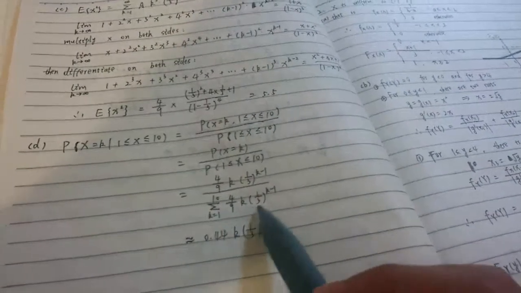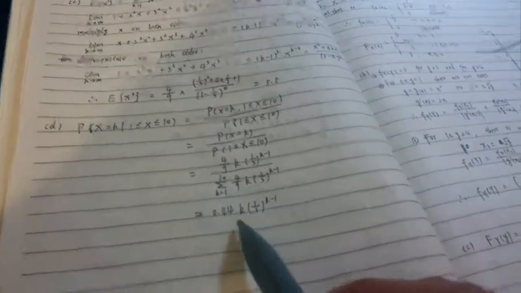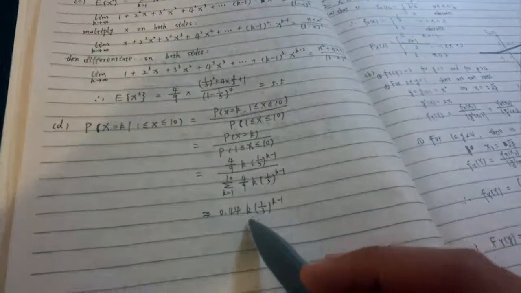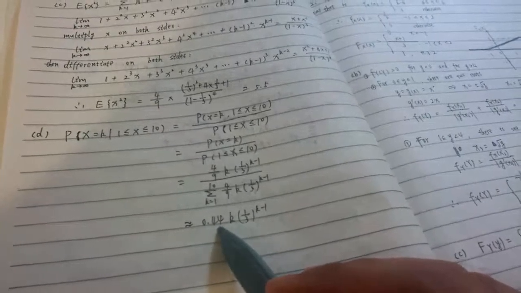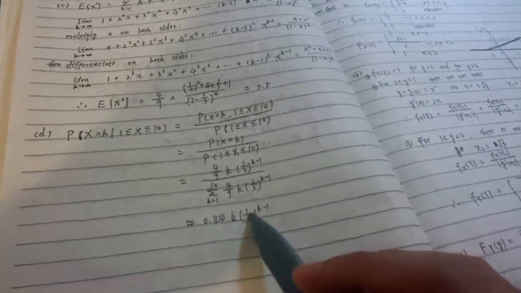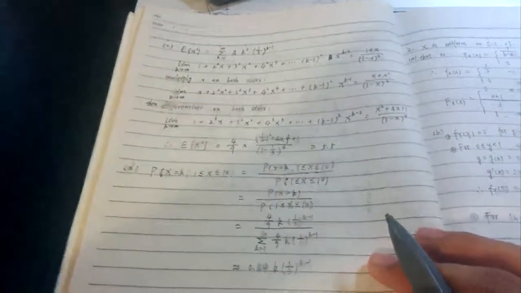So we just sum these two parts, and we can conclude it is equal to 0.44 k times 1 over 3 to the power k minus 1. And that is question 1.